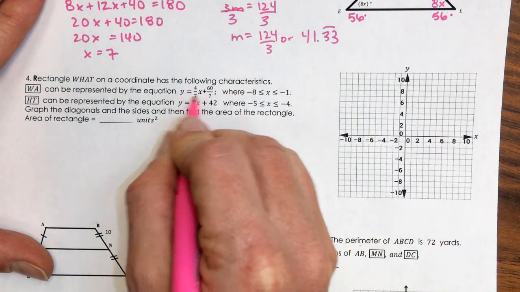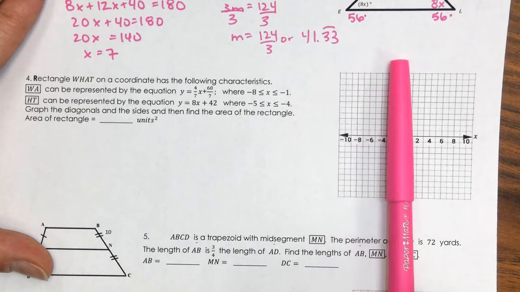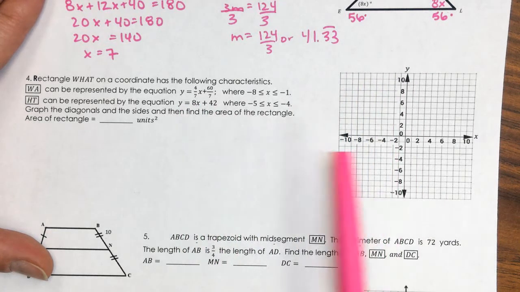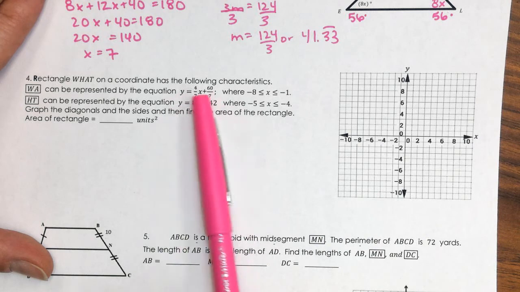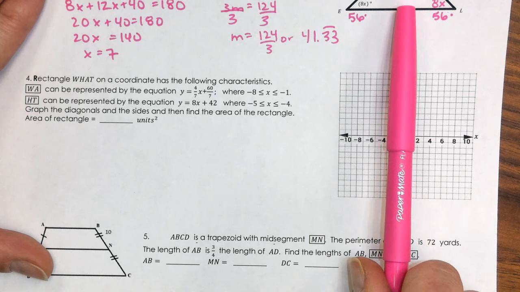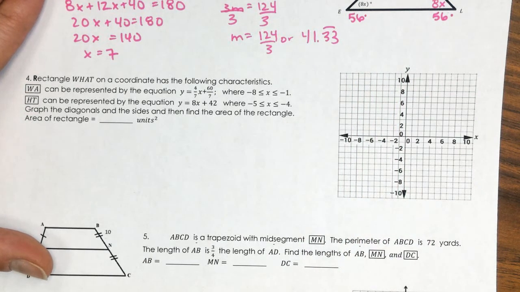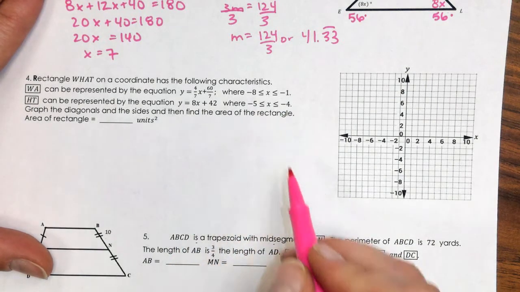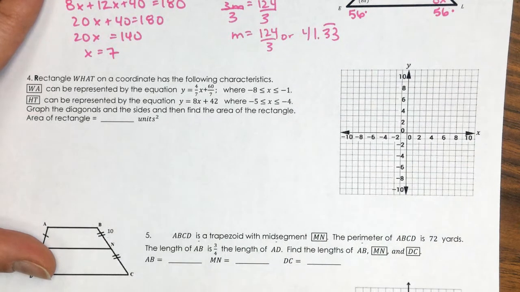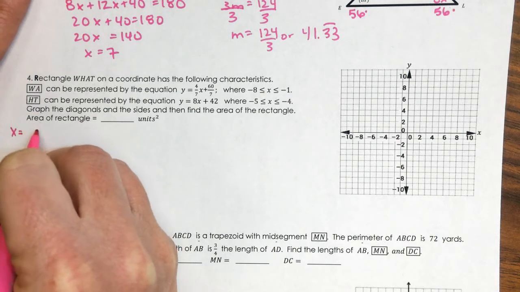This slope of this line exists only between -8 and -1. Okay? And this line, again, is some line where I have an intercept of 42, which is way off the graph here, and a slope of 8. So also positive slope, and that's only between -5 and -4. So I need to figure out what these points are because I can't graph them on my graph, and I do this graphically. So x equals -8.